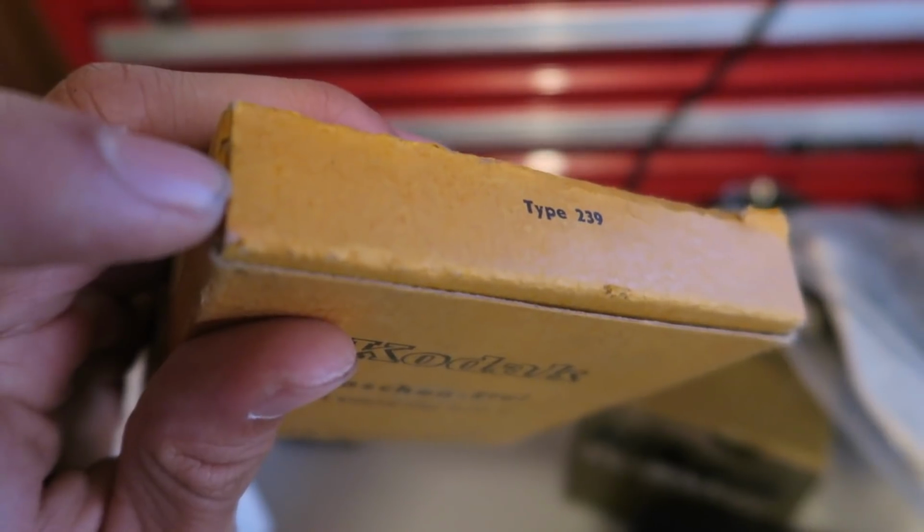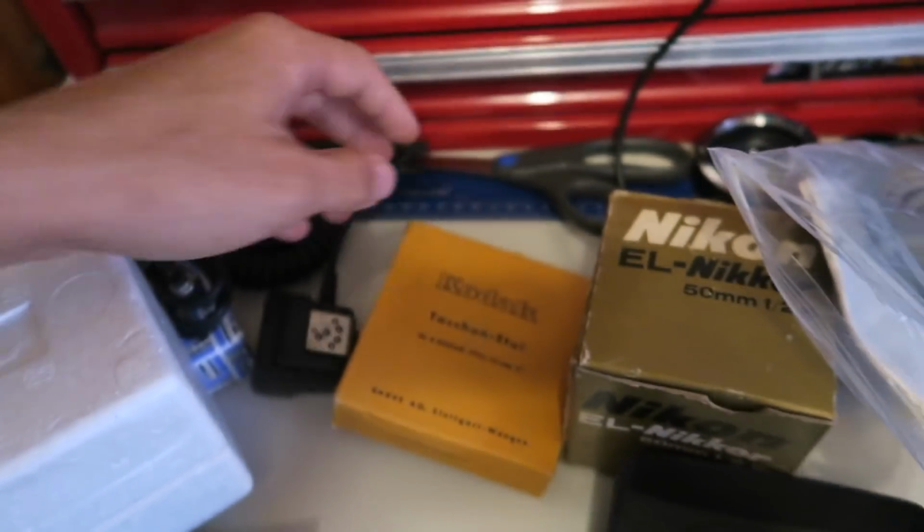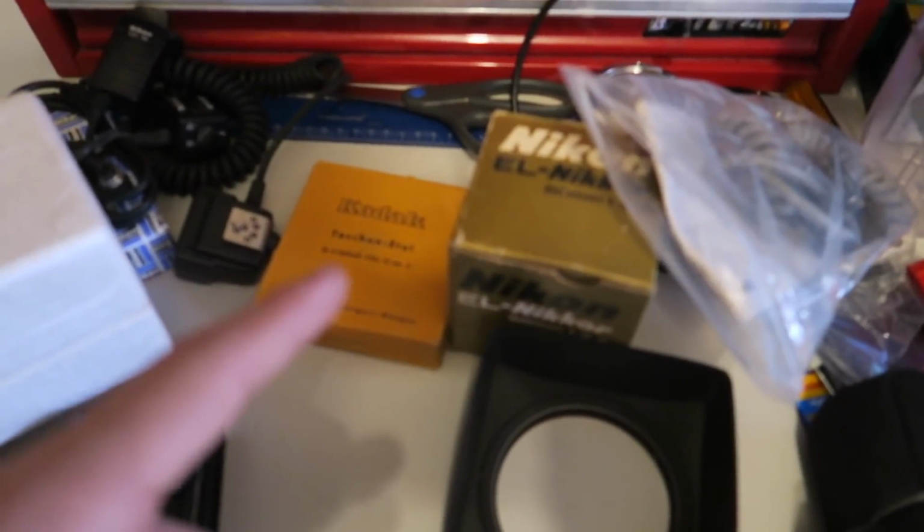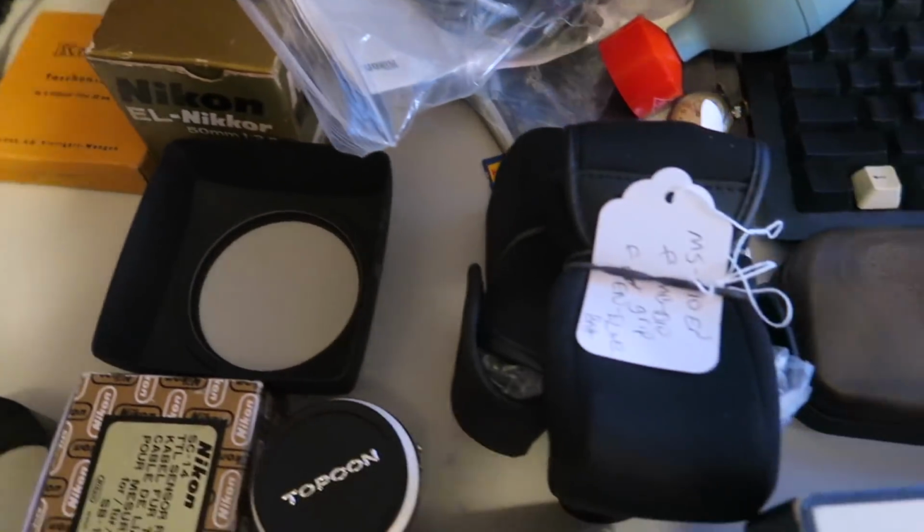It's a really cool filter holder. I'm not going to pull it out one-handed right now, but once I list it, once I picture it, I'll probably show that. So this is a really rare accessory, probably 50 or so, whatever, but pretty cool.